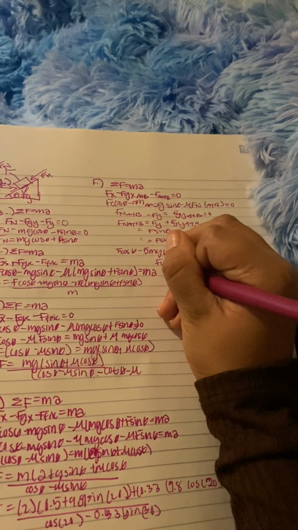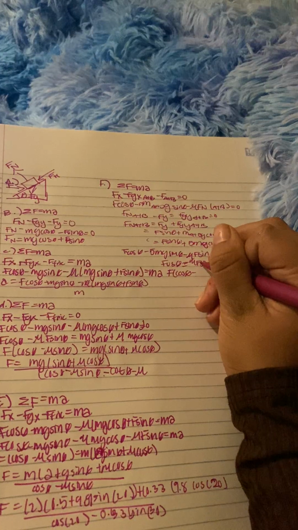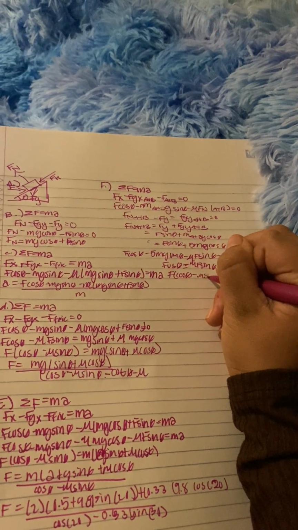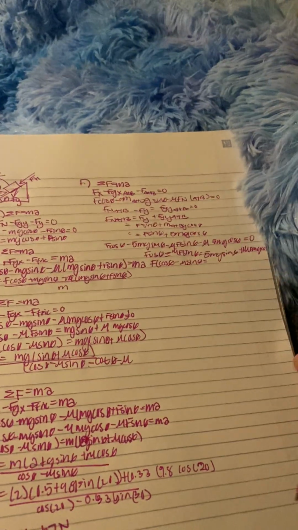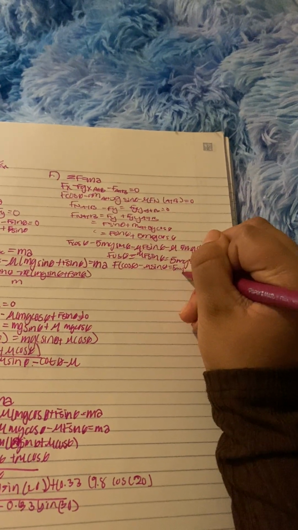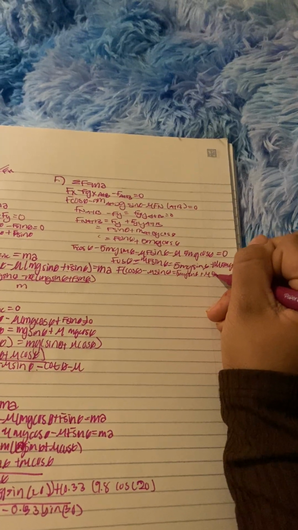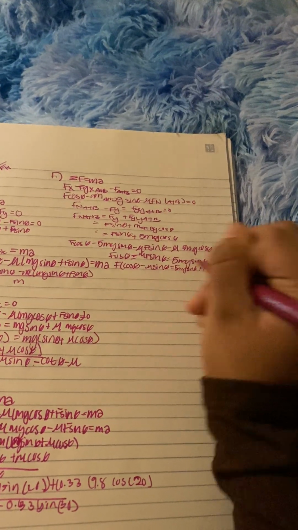So F times (cosine theta minus mu sine theta) would equal 5mg times (sine theta plus mu cosine theta).